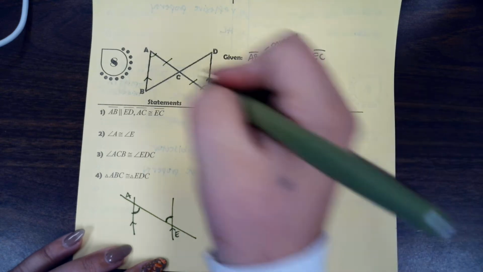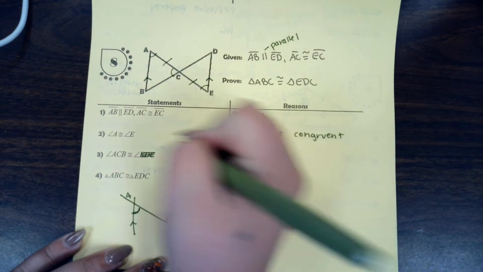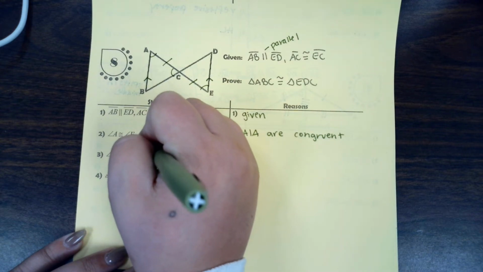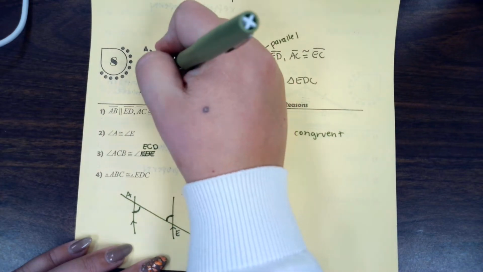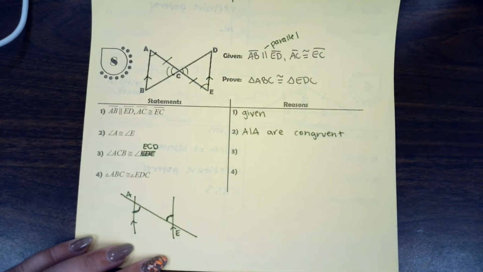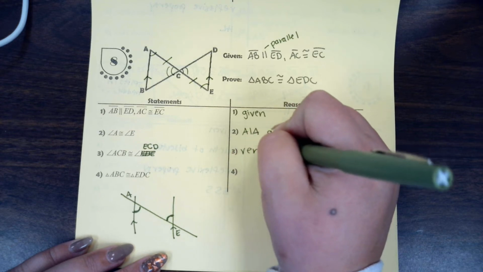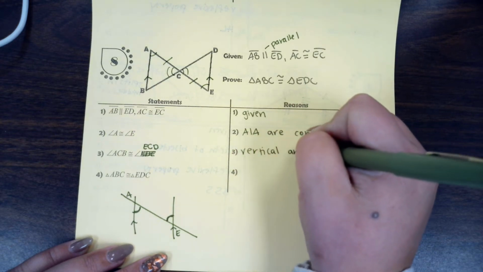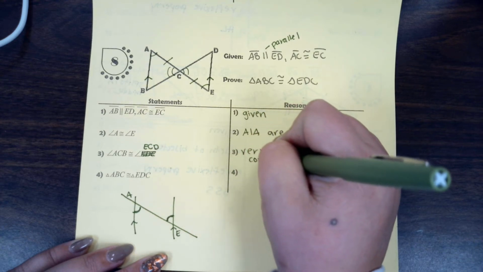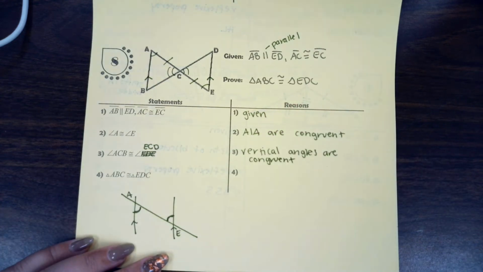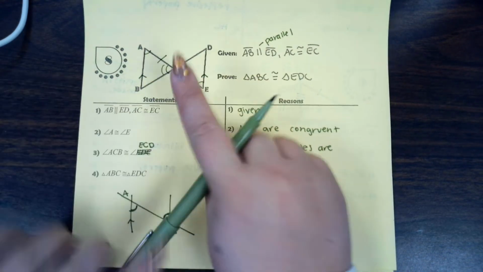Next, we've got angle ACB, and this should say angle ECD. There's a little typo there. It should say ECD. So that's those middle angles there. Those are vertical angles. We should be very used to that by now. Vertical angles are congruent. And now it looks like we have enough info. Angle, side, angle.